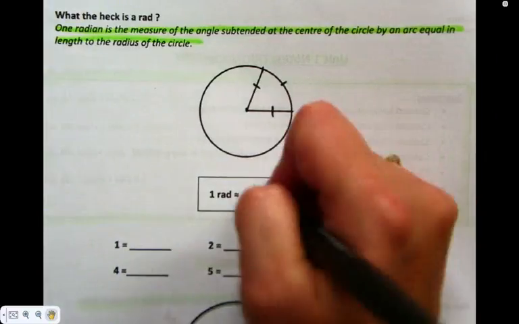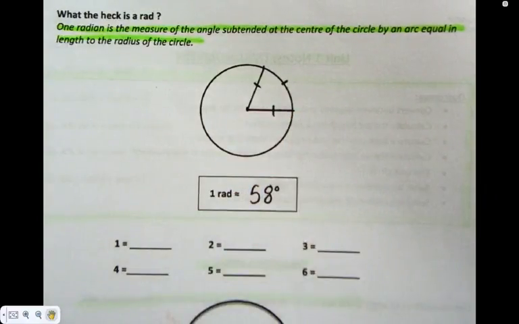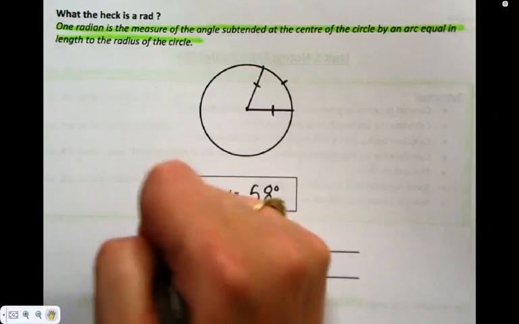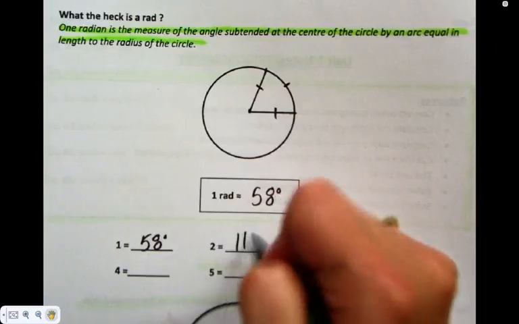It's approximately 58 degrees. Approximately 58 degrees. So I'm now giving you that reference in your system, so now you can start to picture what 1 rad looks like. So 1 rad, 58 degrees. How much is 2 rads? So I heard 3 little mumbles, but no. 116.